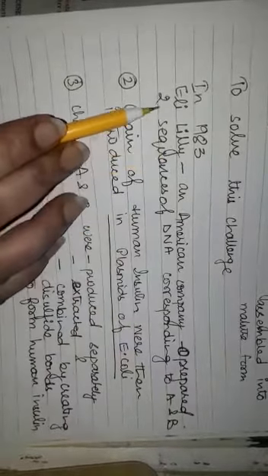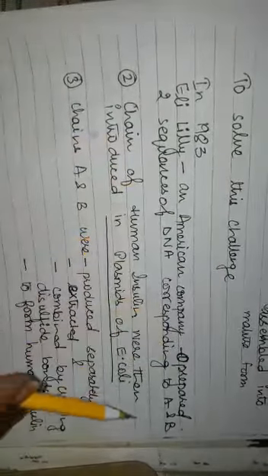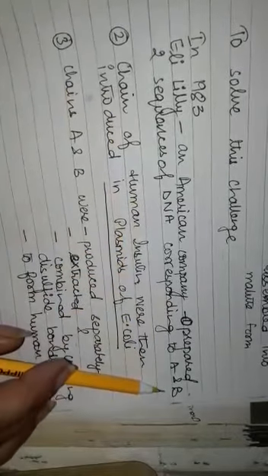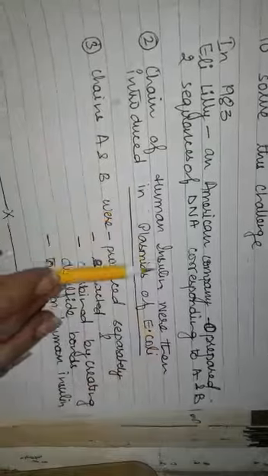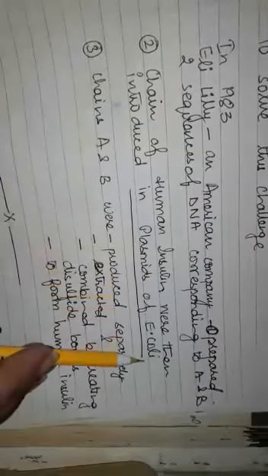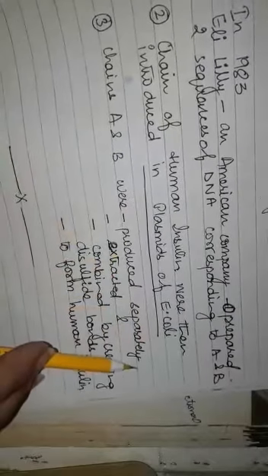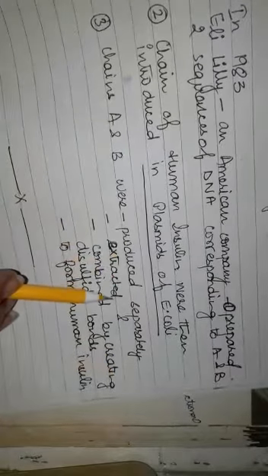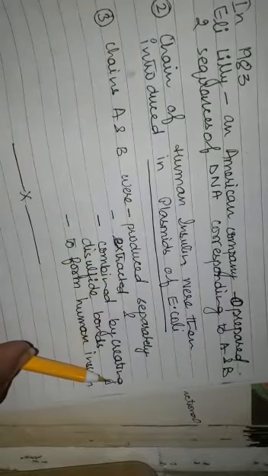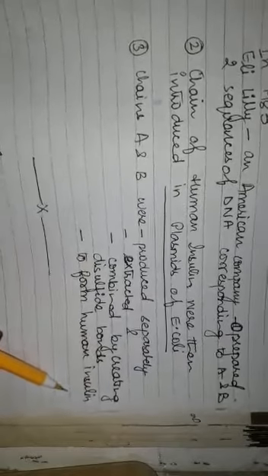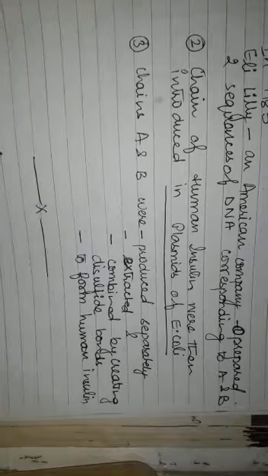What was done to solve this? In 1983, Eli Lilly, an American company, prepared two sequences of DNA corresponding to chain A and B. Chains of human insulin were then introduced into plasmids of Escherichia coli. These chains were produced separately, then they were extracted and combined by creating disulfide bonds to form human insulin. This is how the genetically engineered insulin is prepared.